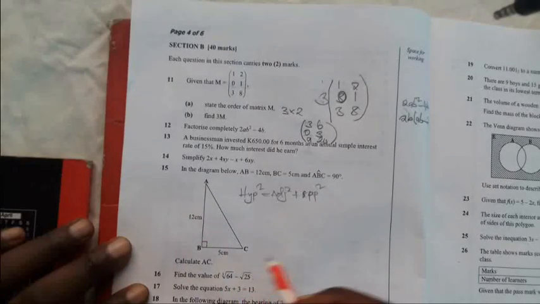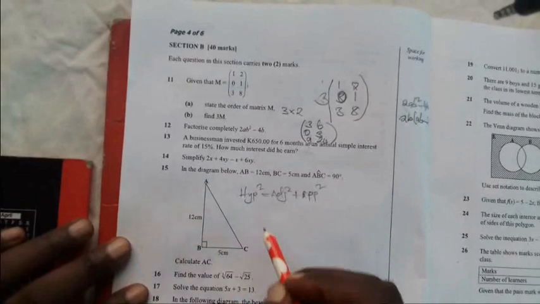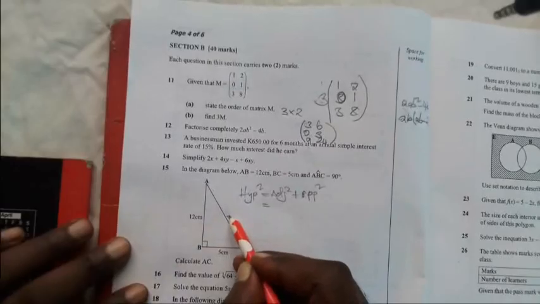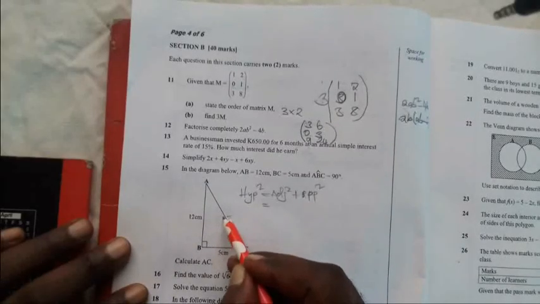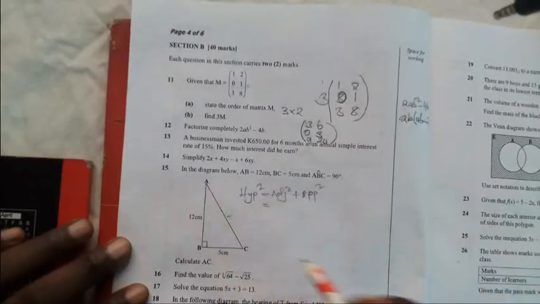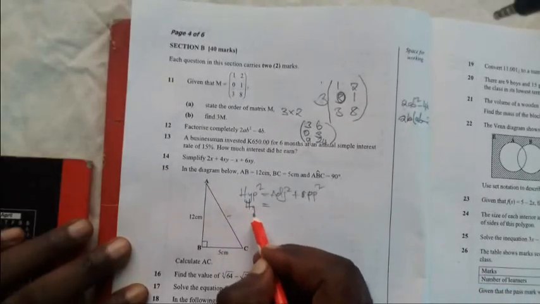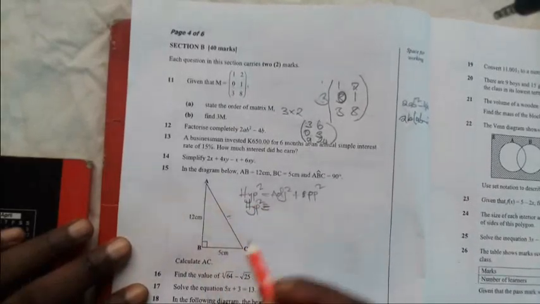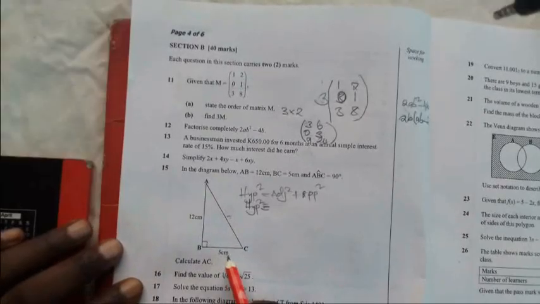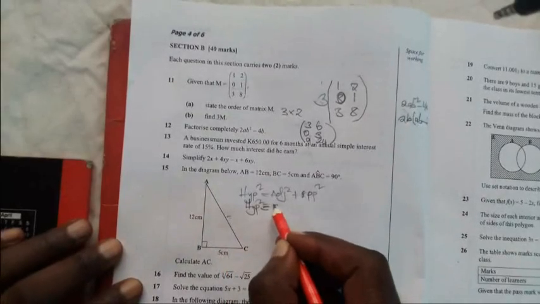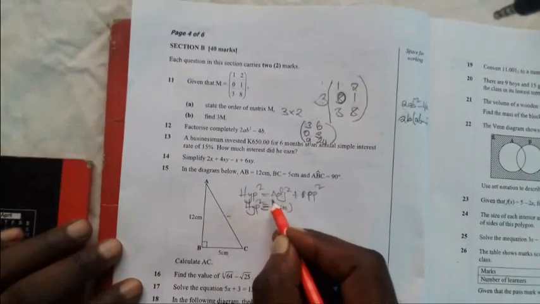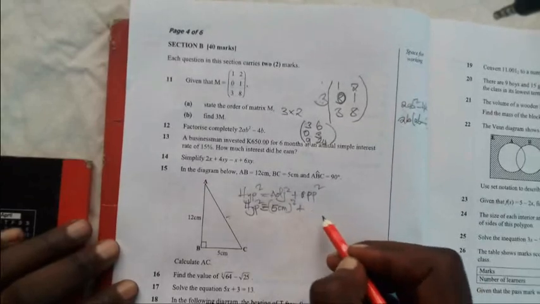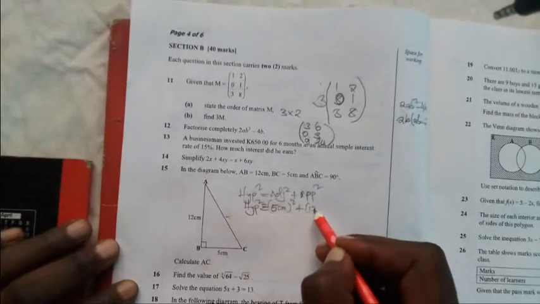So what is the value of this? This is the hypotenuse, because you need to identify this. Line AC is the hypotenuse, it's the one we are asked to find. Line AC, which is hypotenuse, is equal to, then we find the value of this. So this is 5, so we're going to have open bracket 5 centimeter close bracket squared, plus open bracket 12 centimeter close bracket squared.